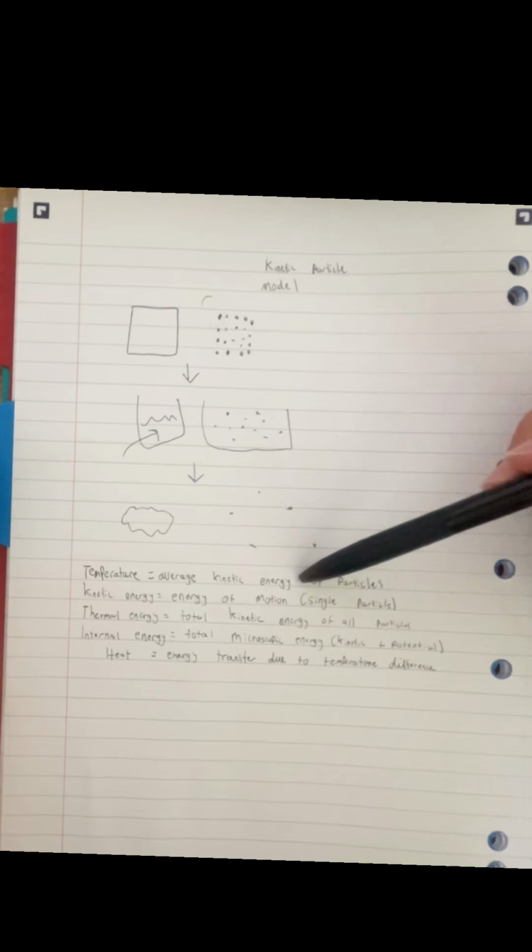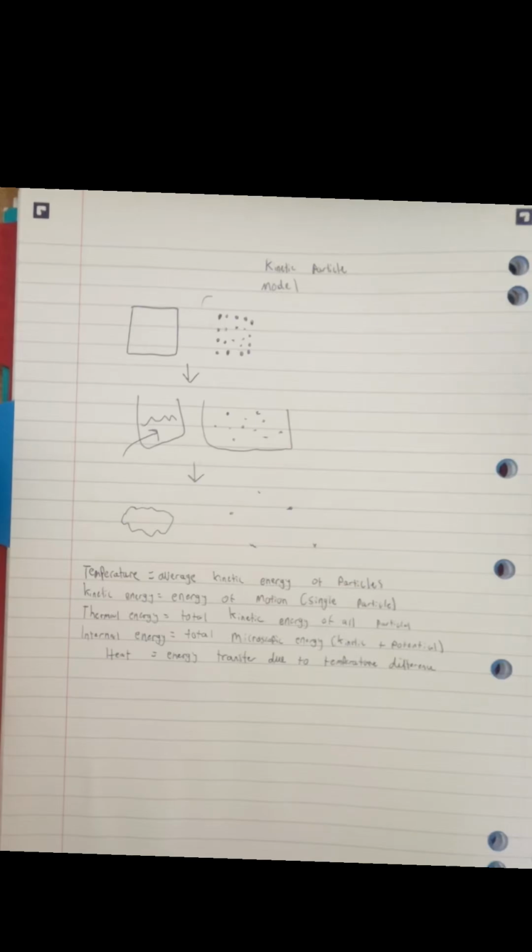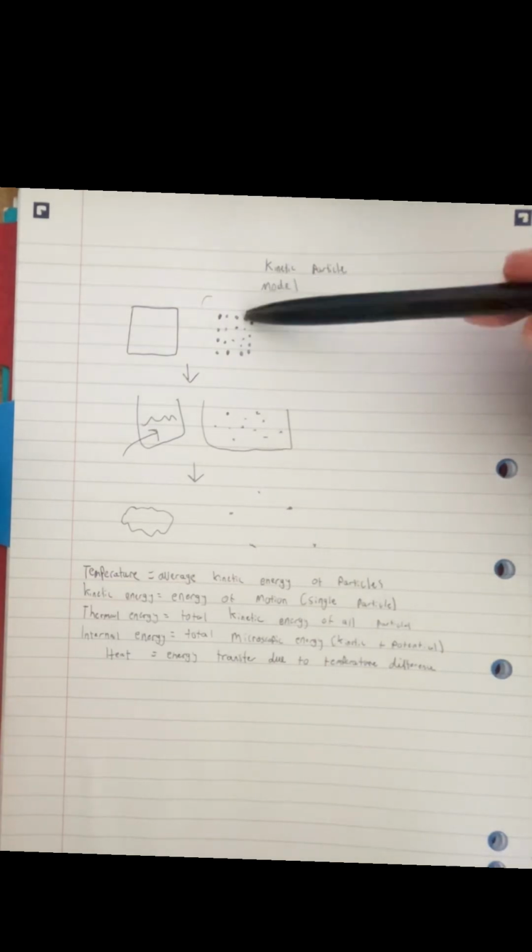Looking at temperature, it is the average kinetic energy of a particle. If we have a higher temperature, it means the particles are moving faster and have more kinetic energy. That's like with gases. If we're looking at the same material, a gas will have a higher temperature, therefore more kinetic energy, compared to a liquid or solid state.